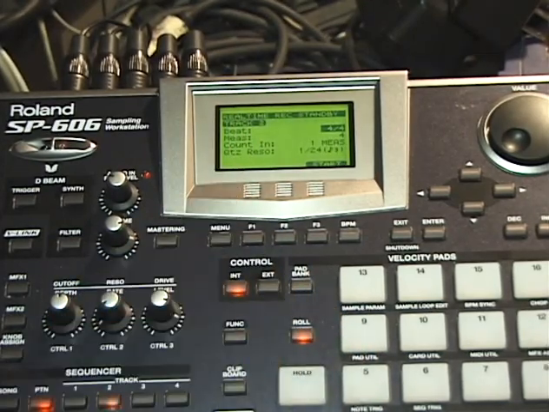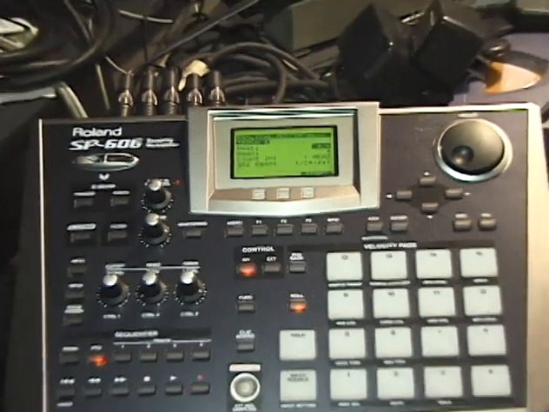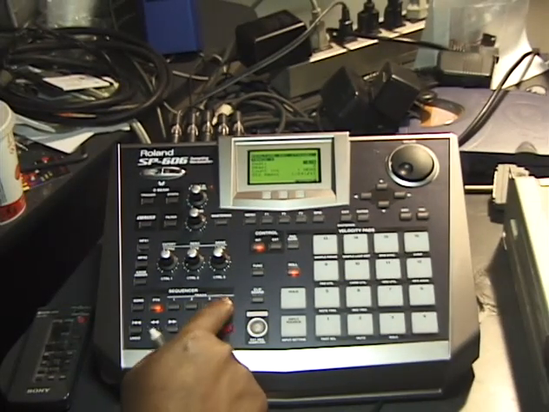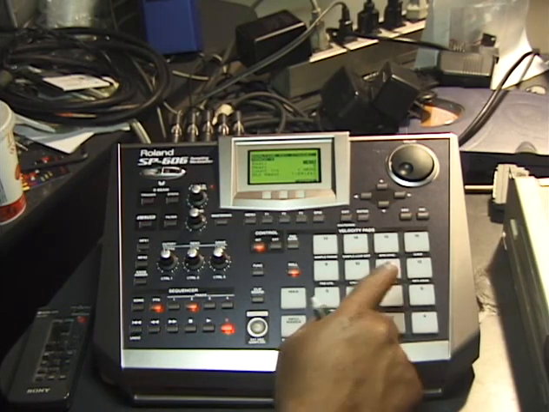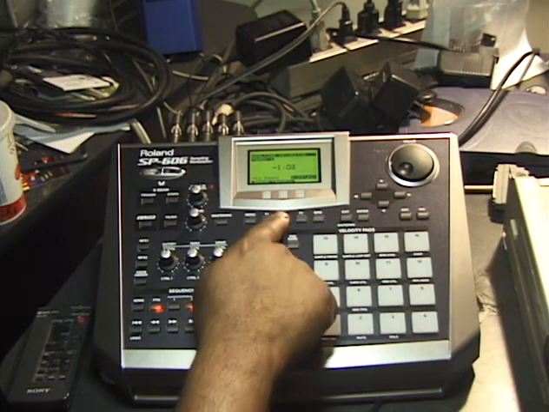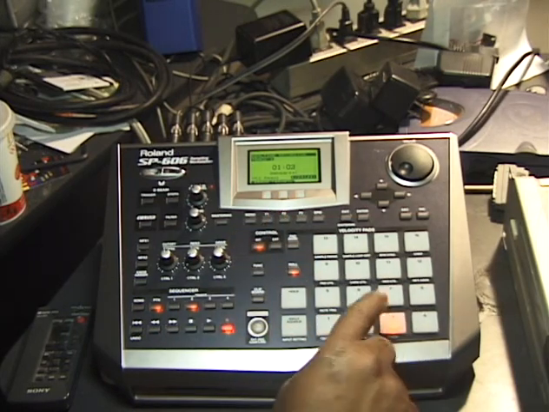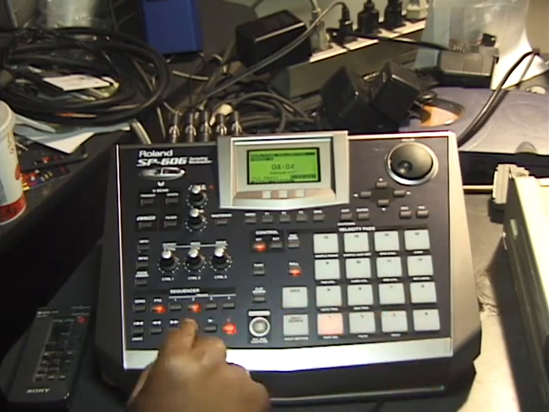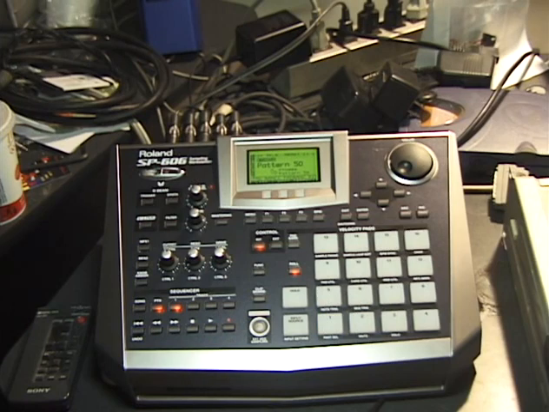And now we got track 2. Now I want to record on track 2. And I can record something, watch this. I want to rehearse though. See, it's still cutting off. We have too many sounds.